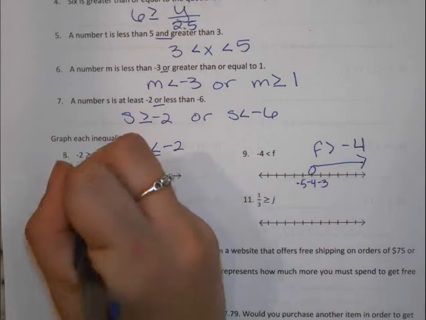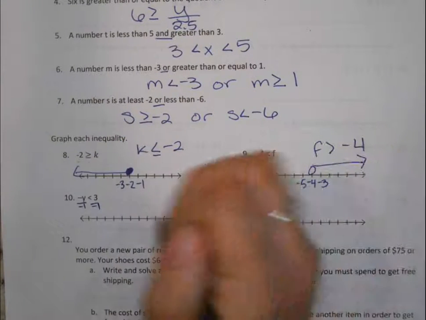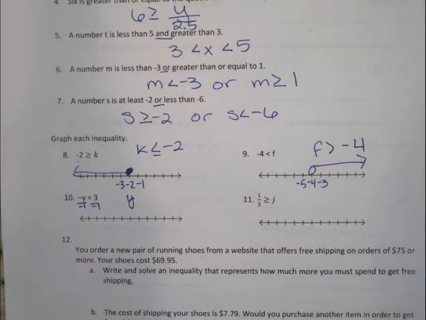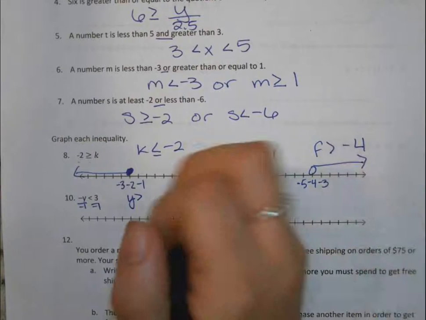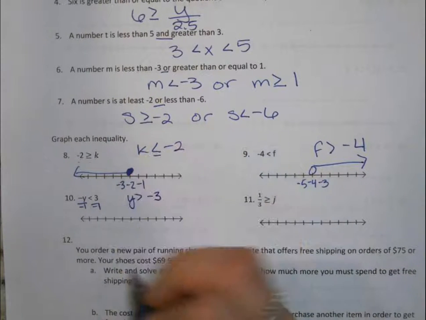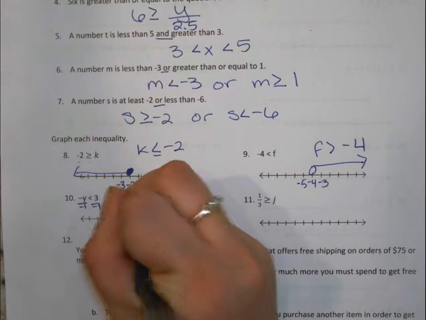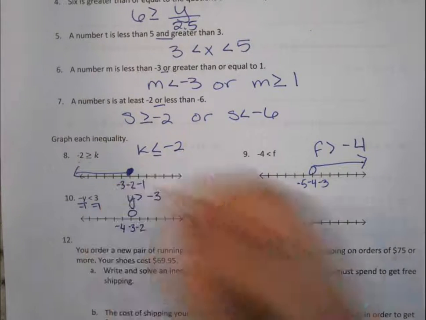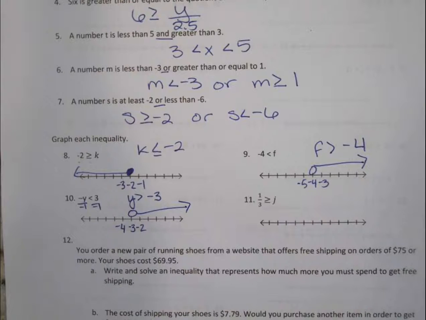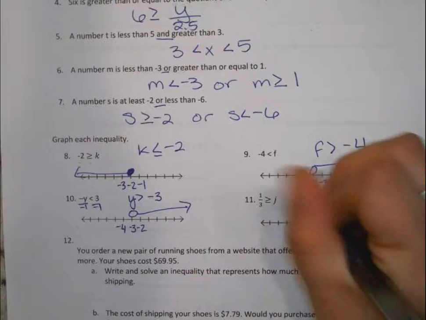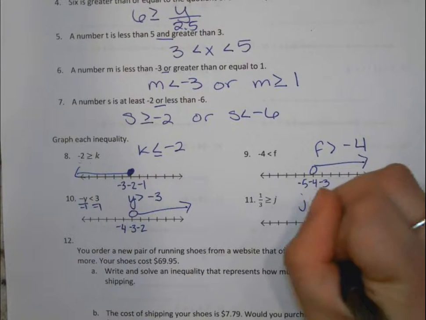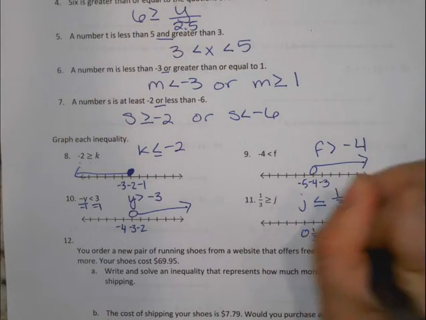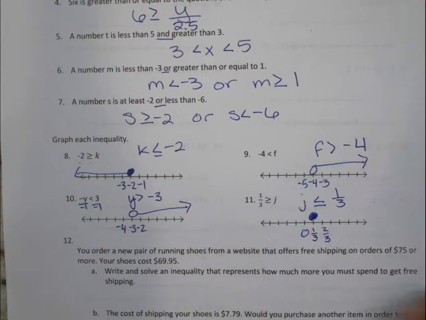Number 10, I want to get the y by itself, so I'm going to divide by -1 on both sides. I have y. When I divide or multiply by a negative number, I switch the direction the sign faces, so it's going to be greater than, and it's going to turn to -3. This one is just a regular inequality, so it's an open circle, and this one goes to the right. This one, I just need to flip the side it's on, so j is less than or equal to 1/3. So 0, 1/3, 2/3. Solid circle because it's got the line underneath, and then left because it's less than.